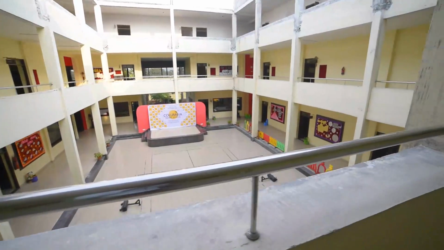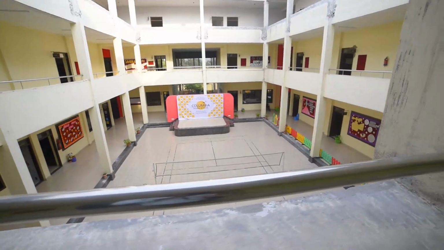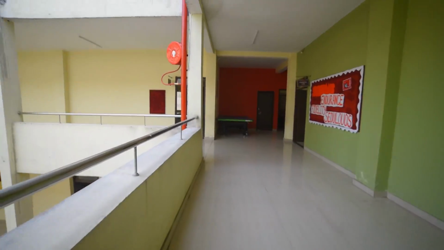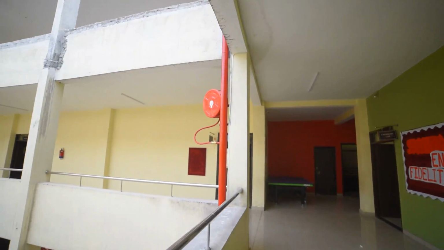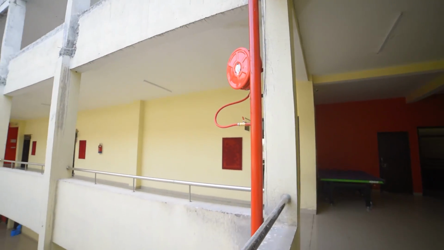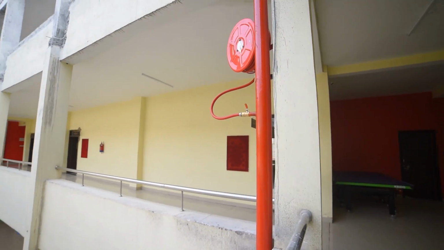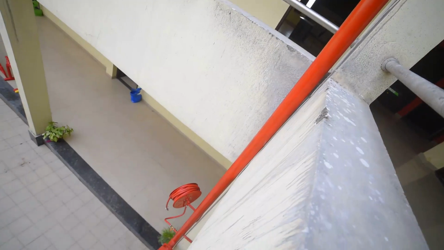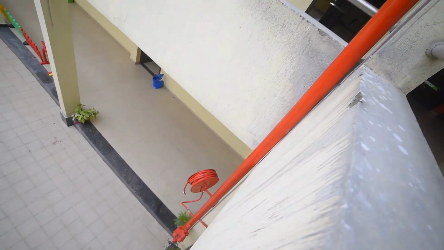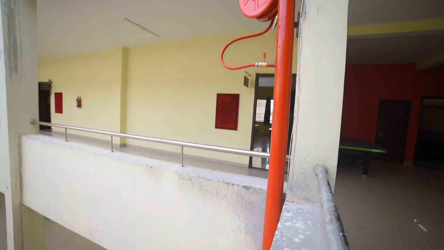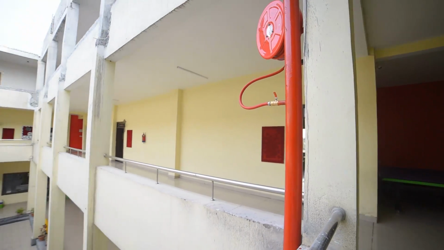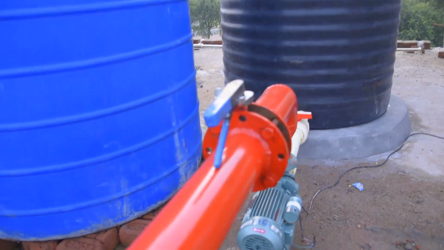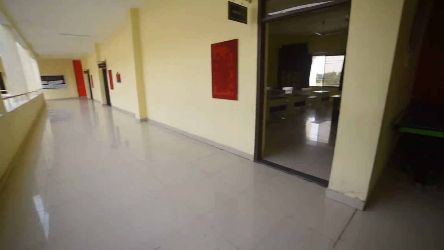The entire campus is under CCTV. We have almost 48 cameras in our entire campus. For safety, we have fire extinguishers installed on all the floors, and fire drills are done each term. This is the fire hose pipe which has almost a 30-meter radius left to right, again for all the floors.